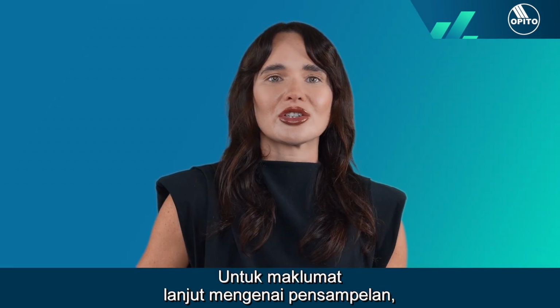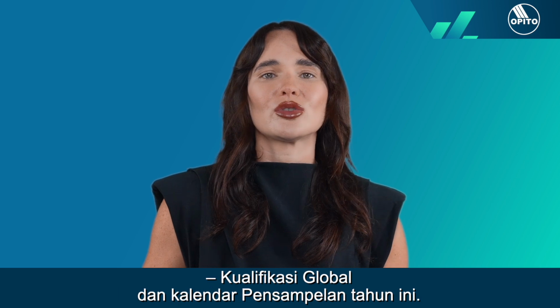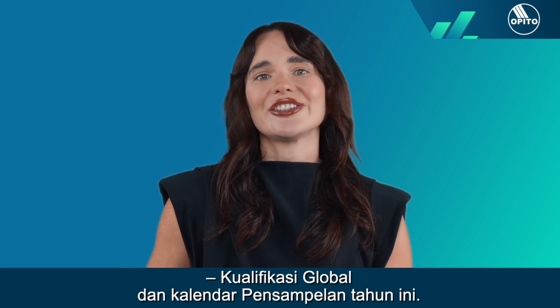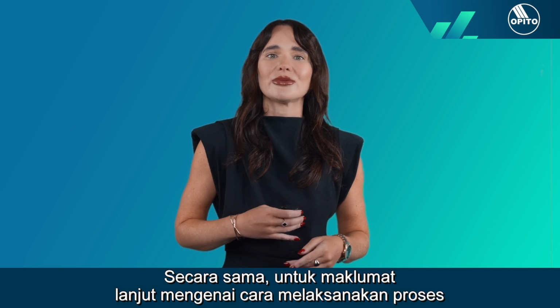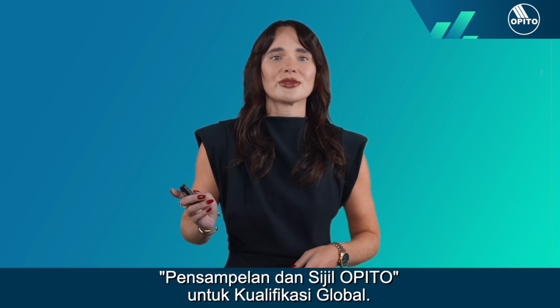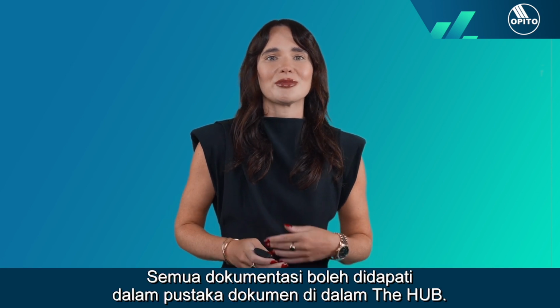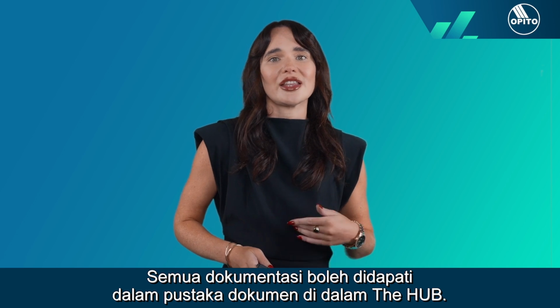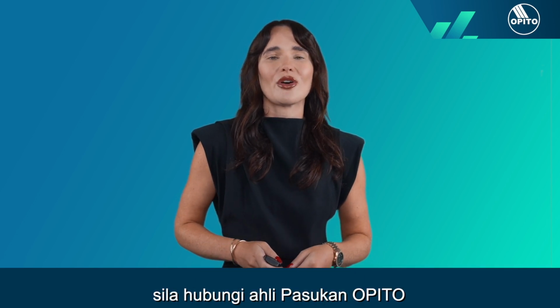For more information on sampling, please refer to the Guide to Achieve and Maintain Approval for Global Qualifications and this year's sampling calendar. Similarly, for more information on how to carry out these processes within the Hub, please refer to the Registering Learners OPITO Sampling and Certification for Global Qualifications document. All documentation can be found within the Documents Library in the Hub. If you have any further questions, please contact a member of the OPITO team.